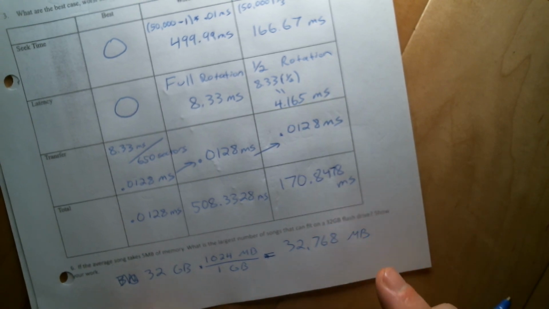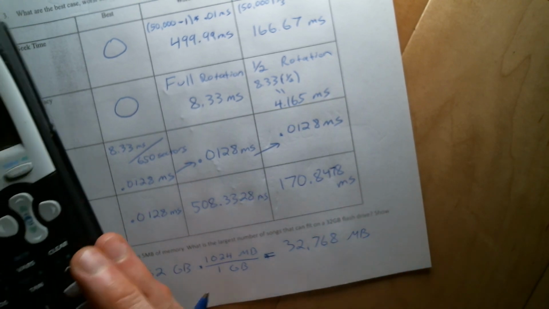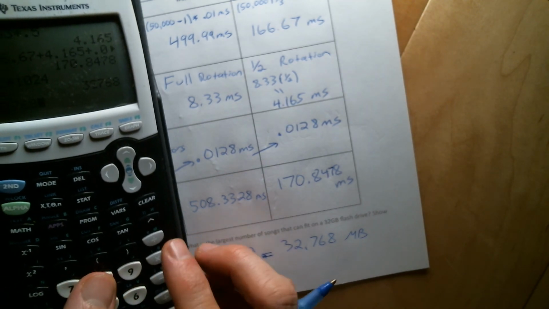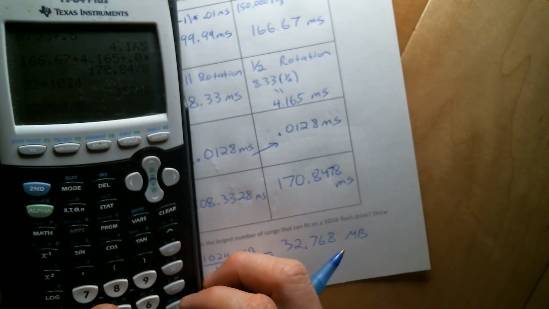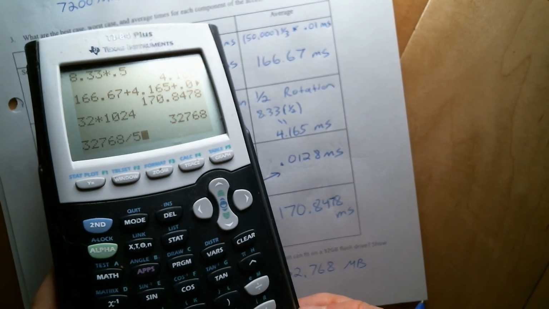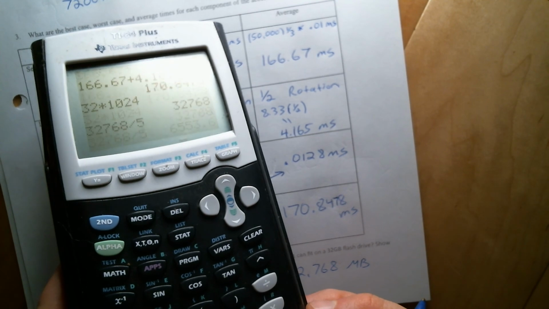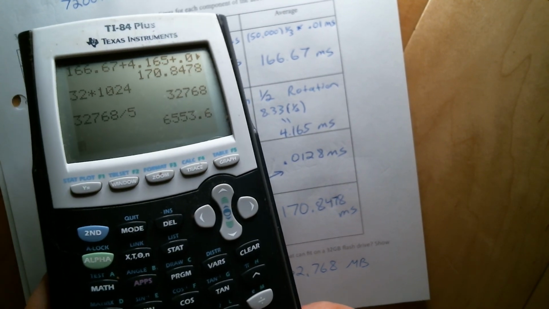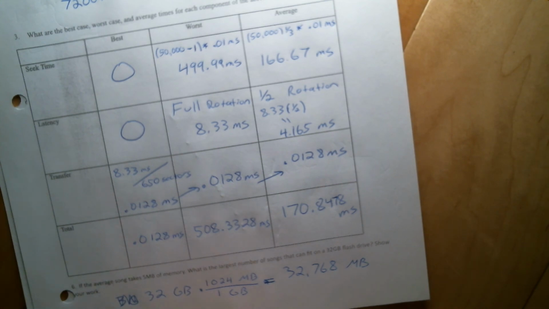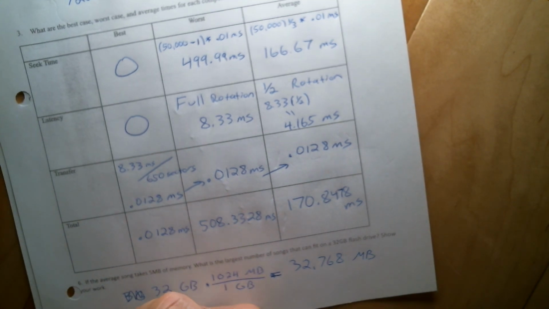If a song takes up 5 megabytes of memory, all right, we can do this: 32,768 divided by 5. That's going to tell us how many songs can fit on the drive. So we're going to take this 32,768 and divide by 5.